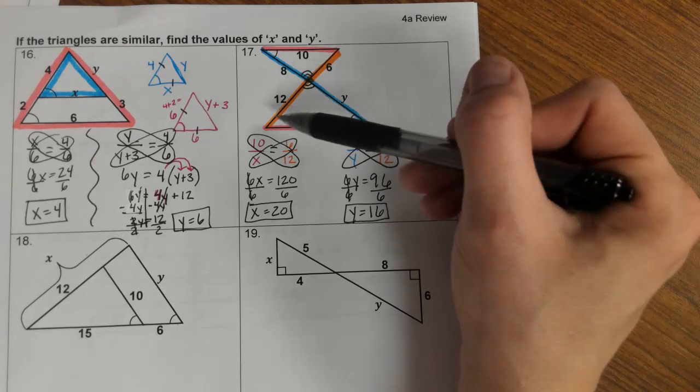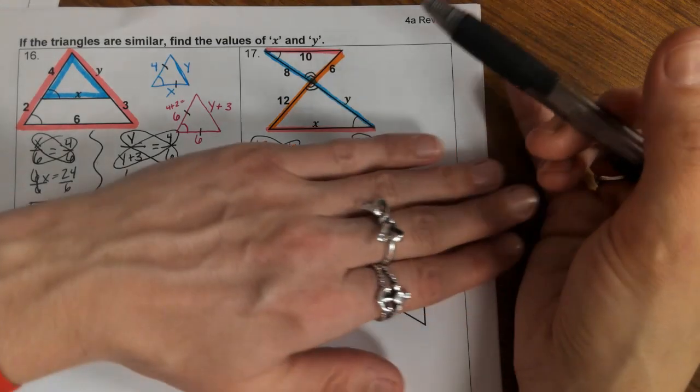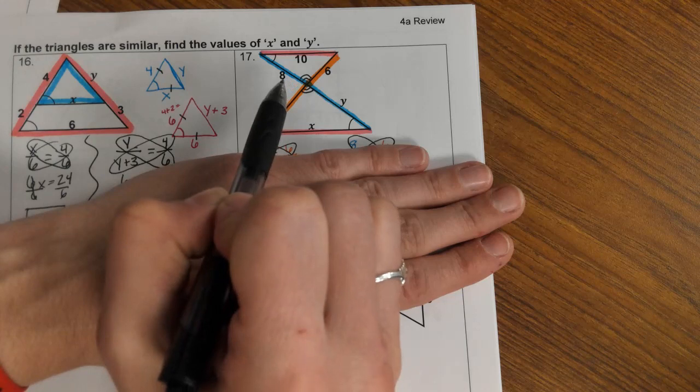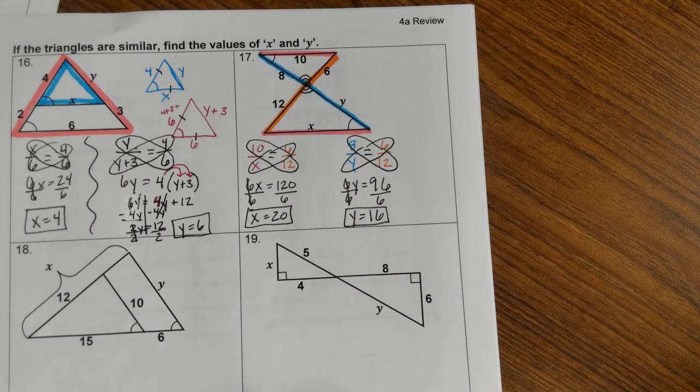So okay, 6 times 2 is 12. So forget all this. 10 times 2 is 20, so x is 20. 8 times 2 is 16, so y is 16. Okay, you can also use your scale factor.